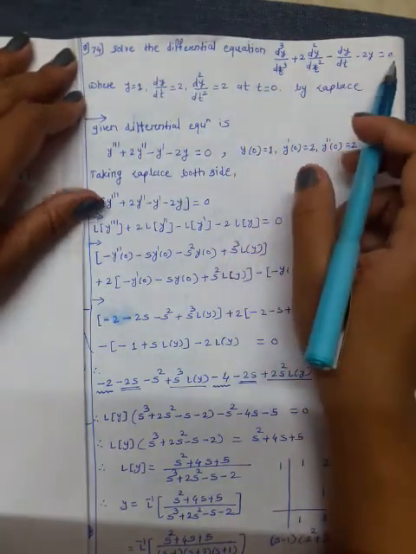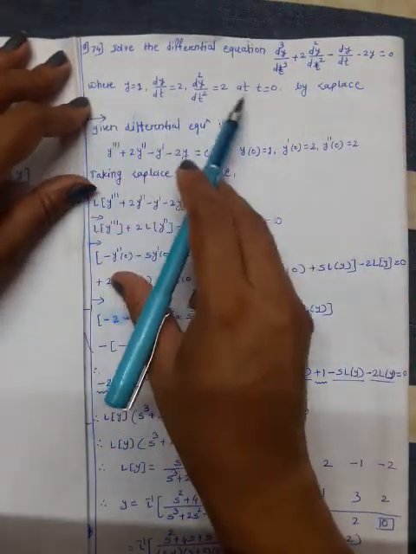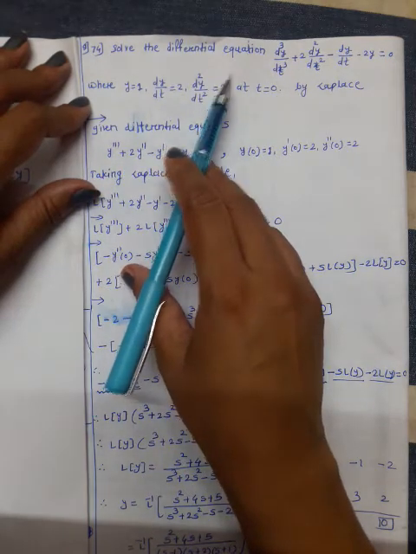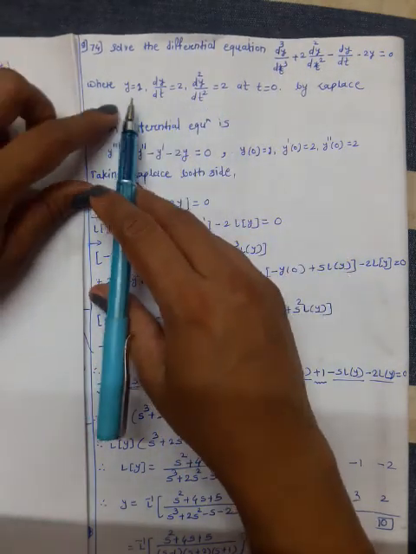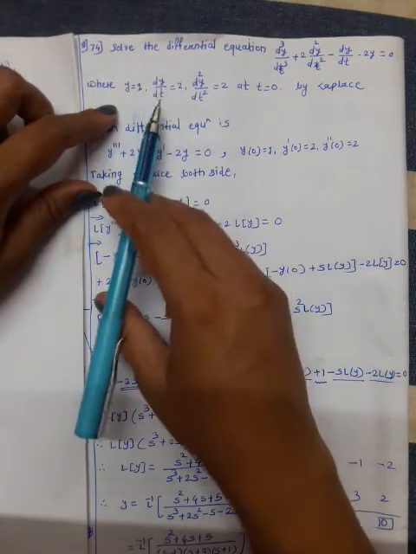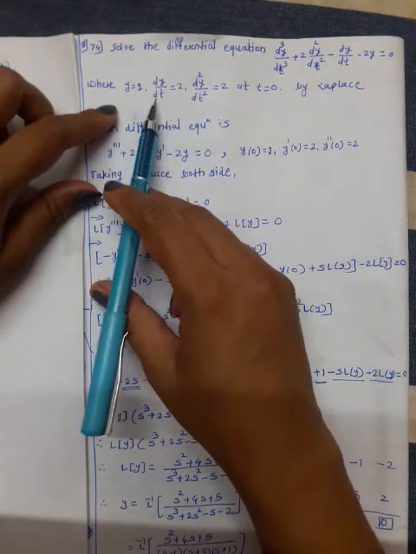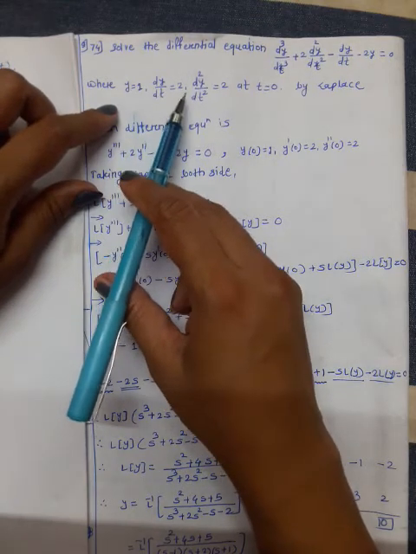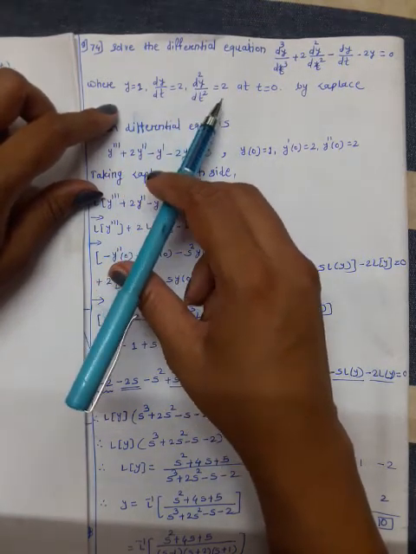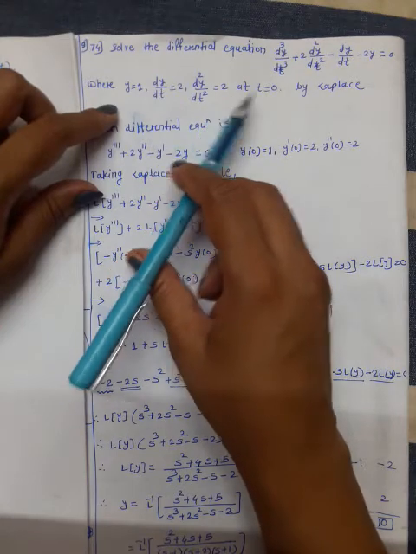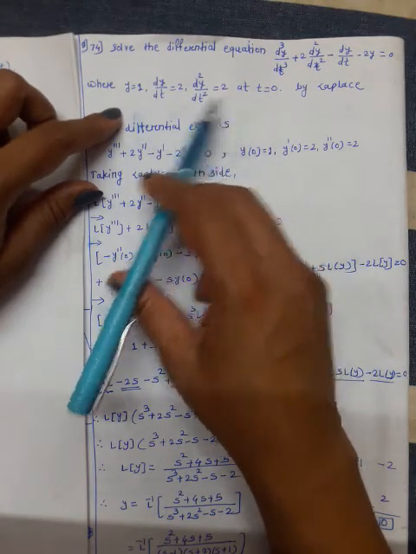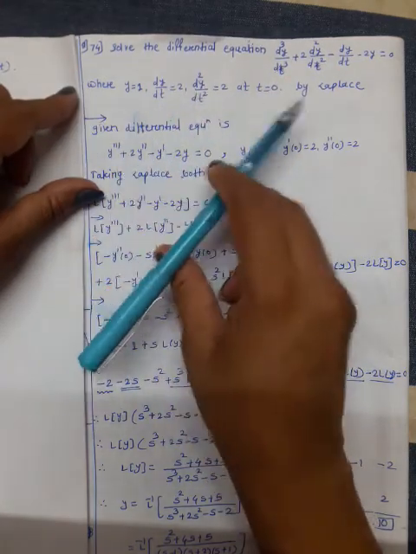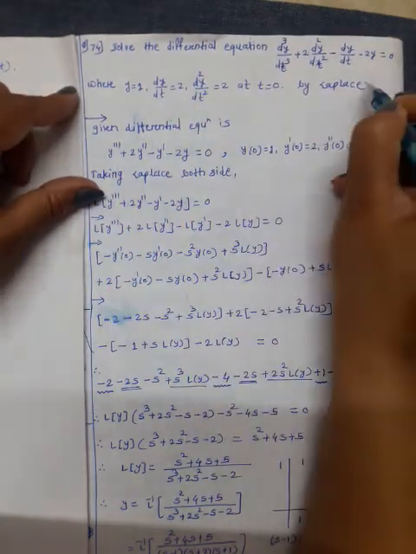These are the initial conditions, given in the example itself with this differential equation. y is equal to 1, dy by dt, that is y dash, the first derivative, is equal to 2, d2y by dt square is equal to again 2, at t is equal to 0. These are the initial conditions. Solve this differential equation using Laplace transform.